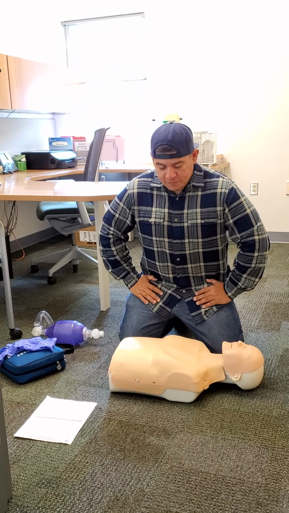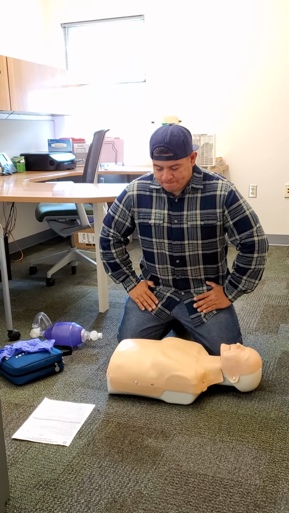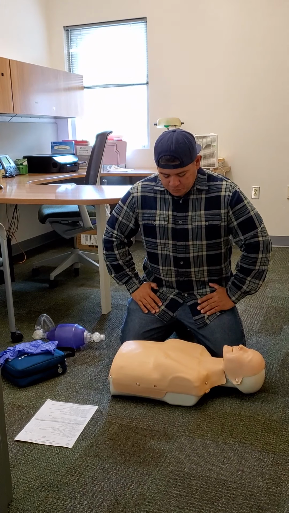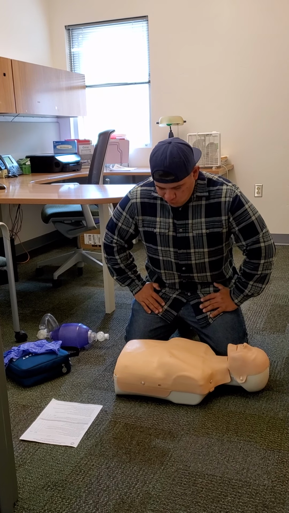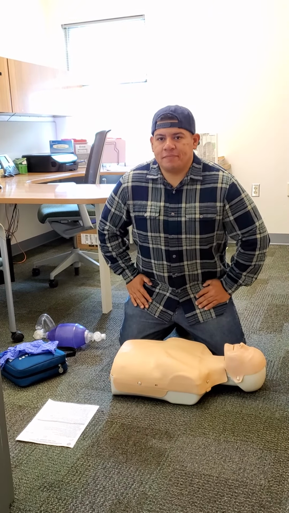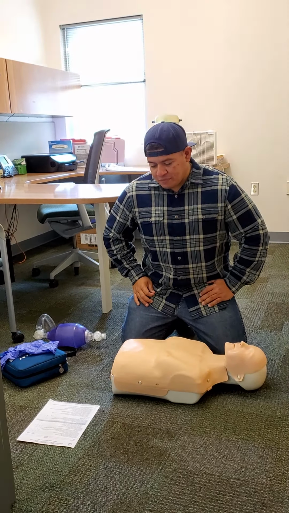Okay, this is the cardiac arrest management with AED skill sheet. This is a national skill sheet. There is no state skill sheet for cardiac arrest and AED. So this is the one that you'll be using in class and for testing purposes. This is Efren, and he will be going through the skill for you.